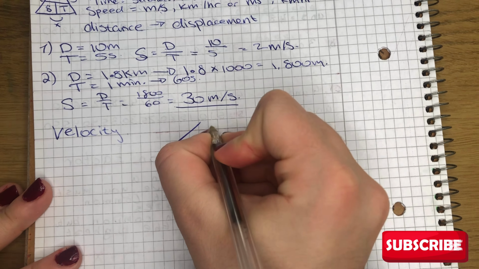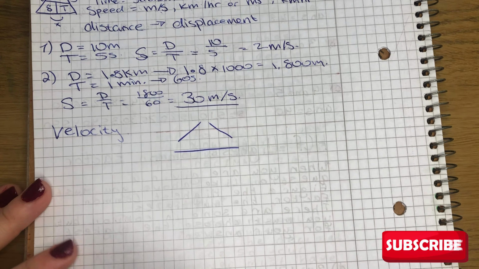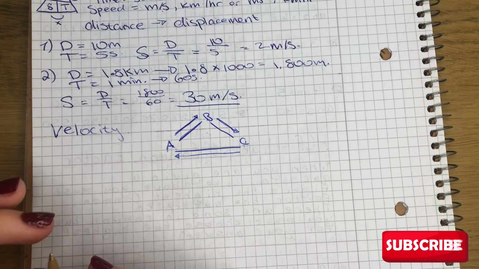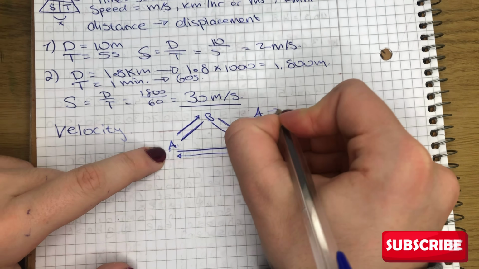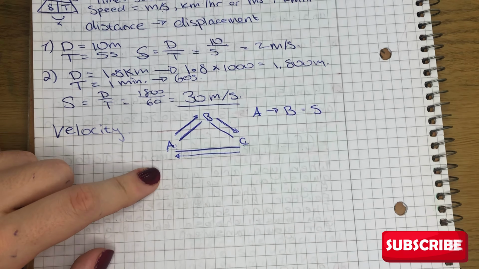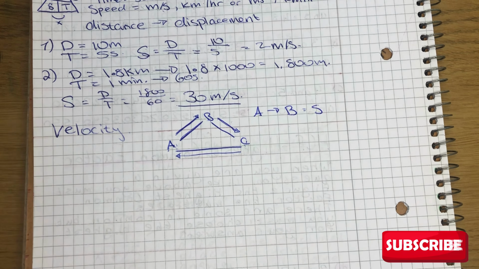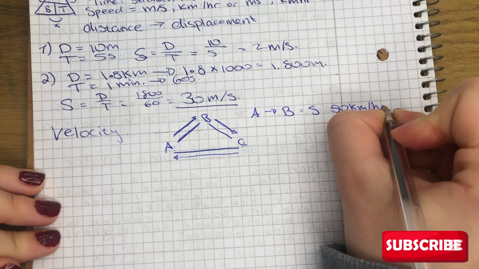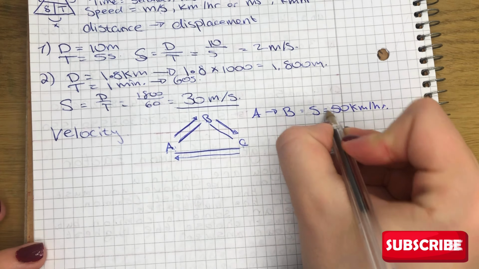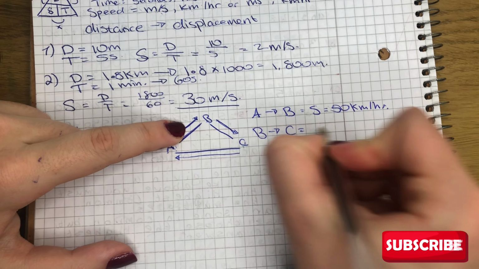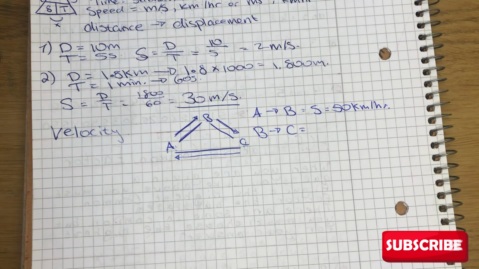Anyways, so say you're given this triangle. Looks quite weird. This is point A, this is point B, this is point C. So say from A to B, your speed is the same. Let's just say your speed is 50 kilometers per hour. But from B to C, we're going to travel at the same speed, and let's see if it takes the same amount of time.